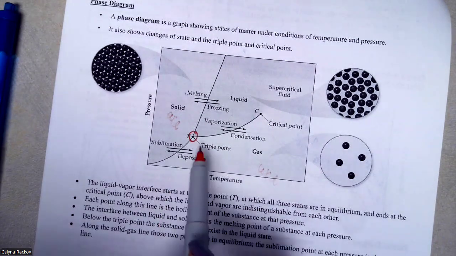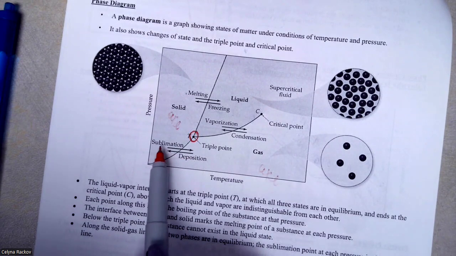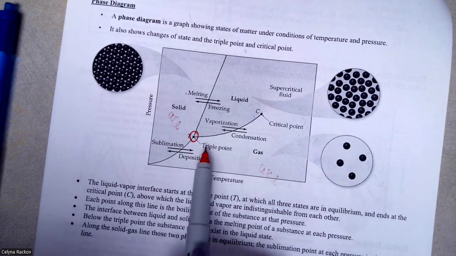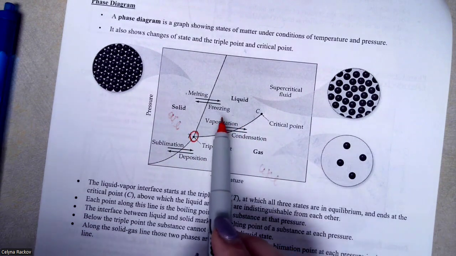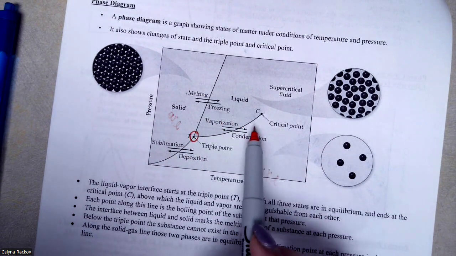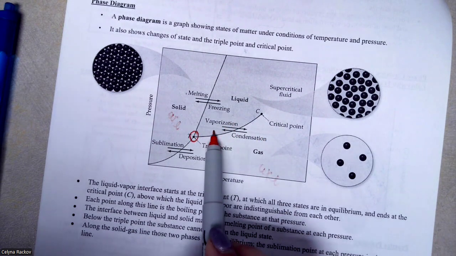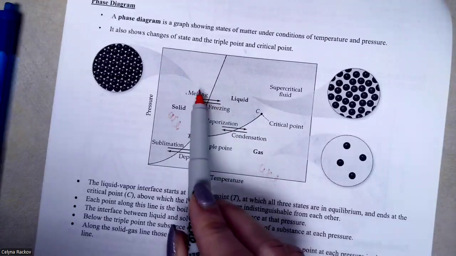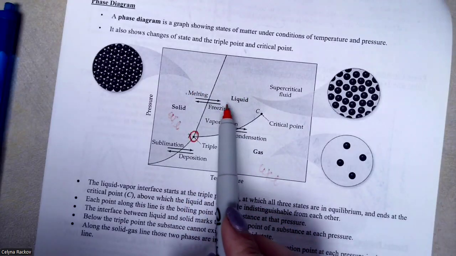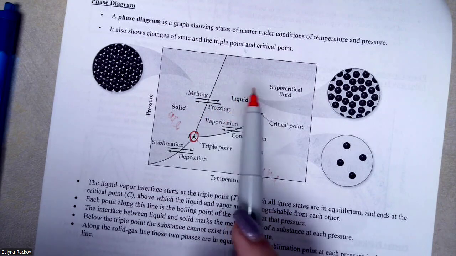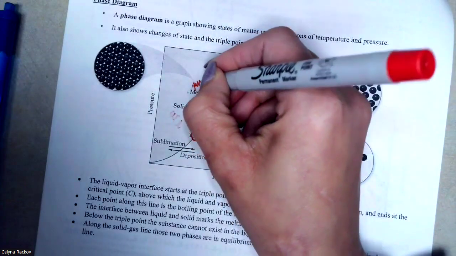Right? And then this one shows the state changes, right? Sublimation, from solid to gas, deposition from gas to solid, and here, liquid to gas, we have vaporization, and from gas to liquid, we have condensation, and then melting is from solid to liquid, and then liquid to solid is freezing. Okay, so melting can also be called fusion, right?